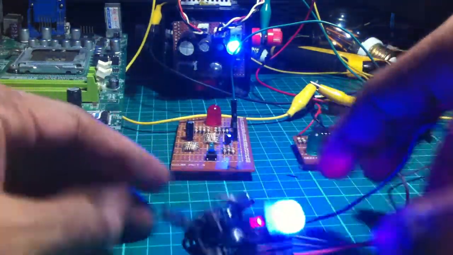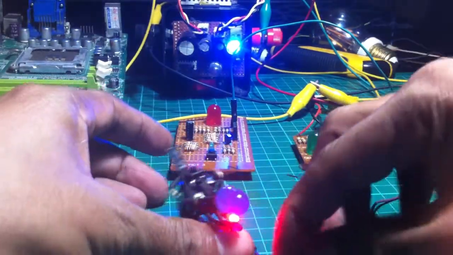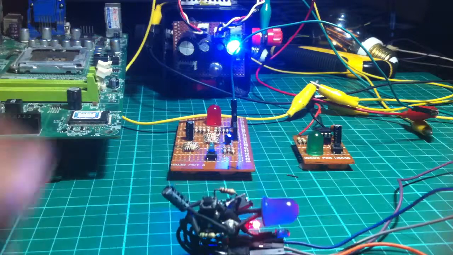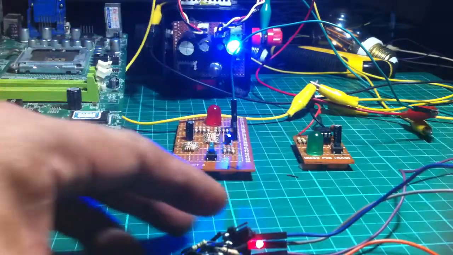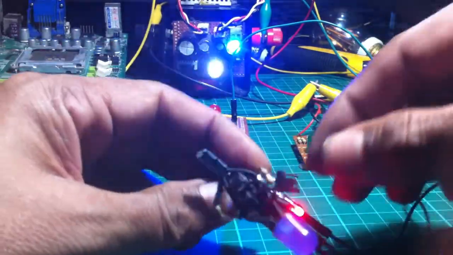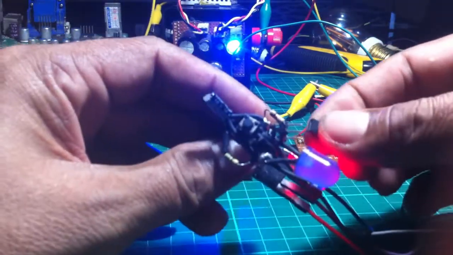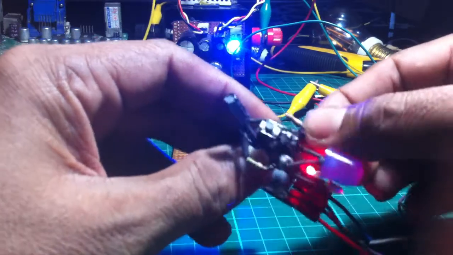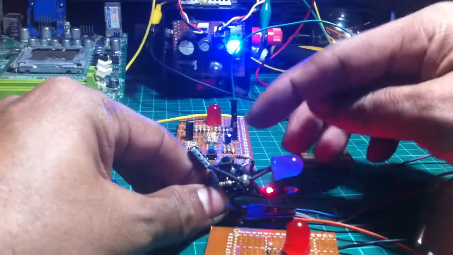Okay. Now let us connect the positive to the positive of the output LED, and then we're going to use the jumper header at the side, slide it, then let us see.